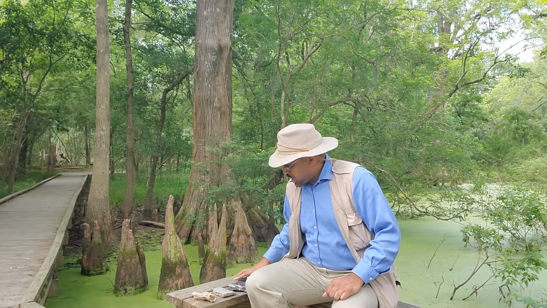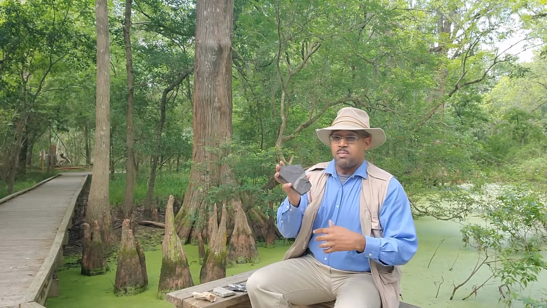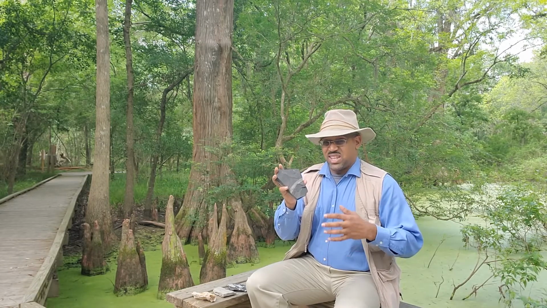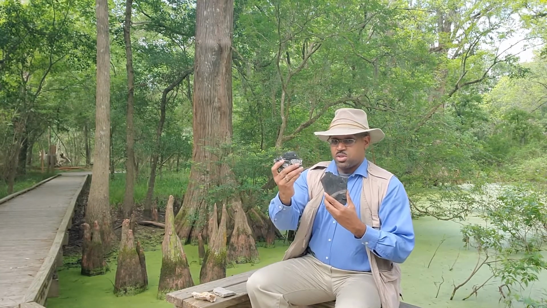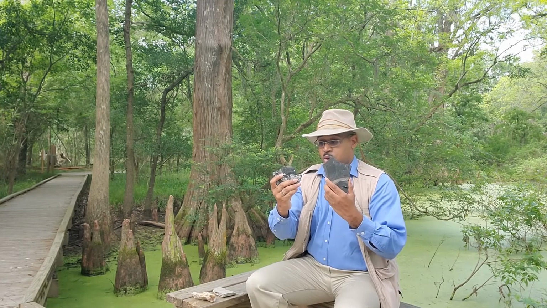You wouldn't see a shell like this because this shell is what we call an abyssal shell. So think deep ocean, think Titanic, that's what this forms. But they're essentially the same rock. One is from swamps and one is from the ocean, deep ocean floor.